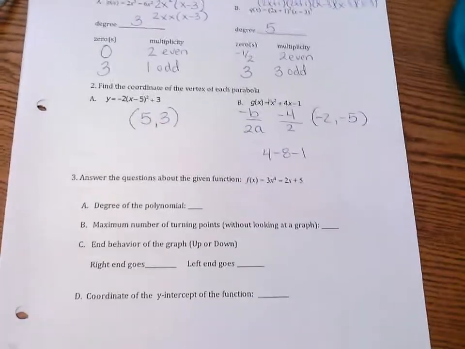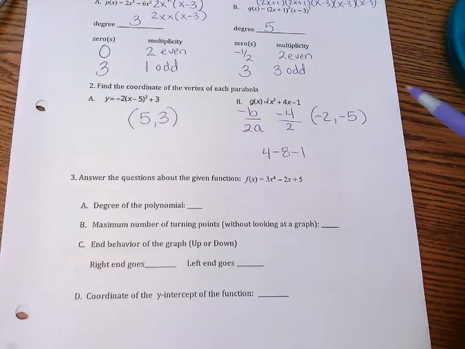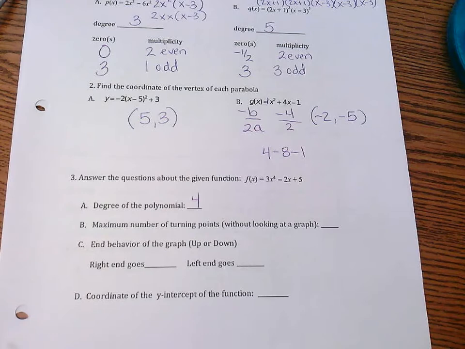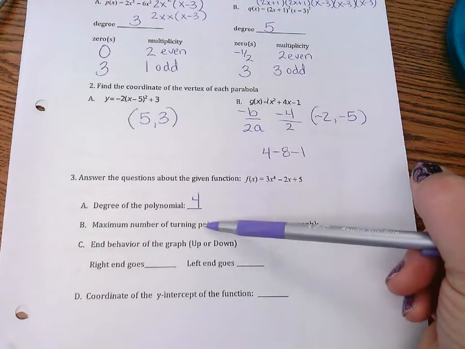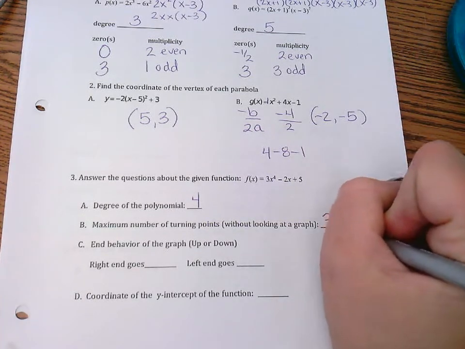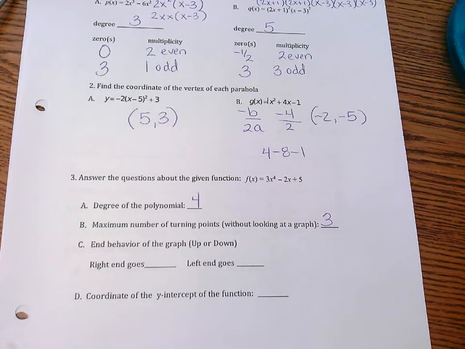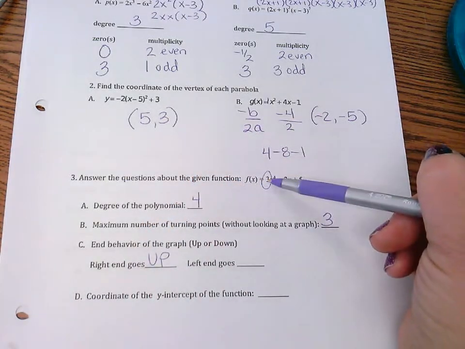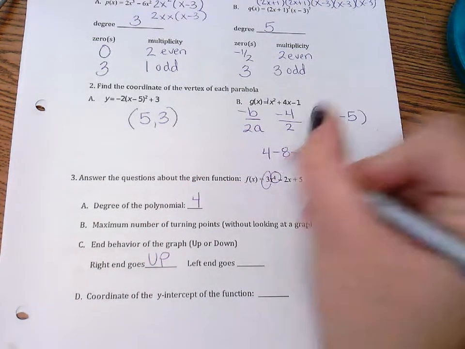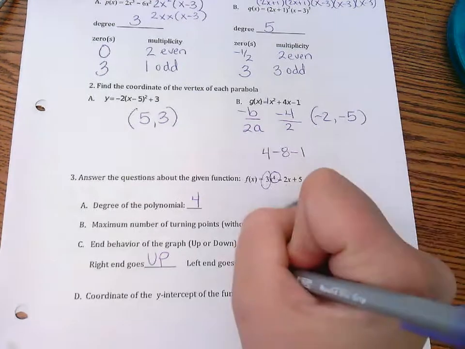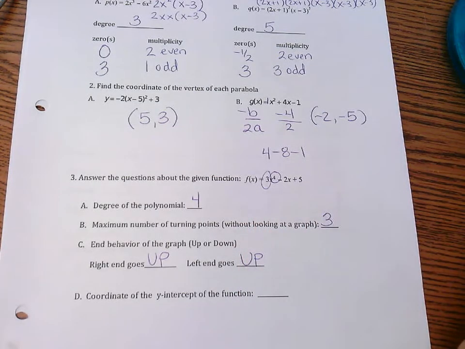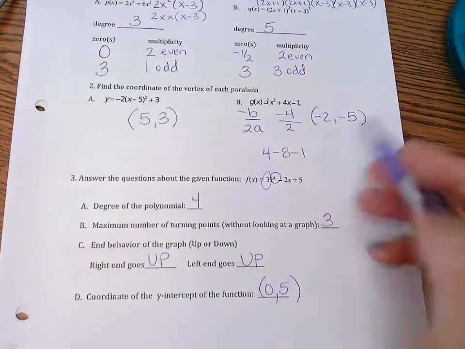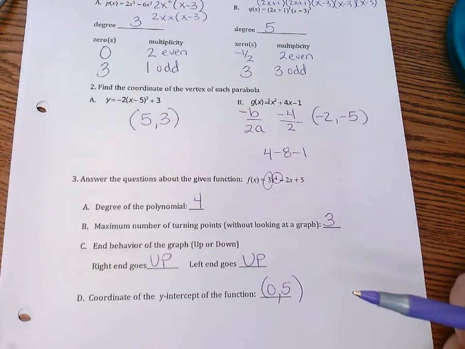Let's see. This function, what is its degree? It's in standard form. The highest power is 4, so the degree is 4. The turning points are always 1 less than the degree, so the maximum turning points would be 3. The end behavior, the right side goes up because I have a positive leading coefficient. The left side goes the same way because I have an even degree, so up, up. The coordinate of the y-intercept, I plug in 0 for x, and I would get 5 for y. All these terms would go to 0. 0, 5 is my y-intercept.